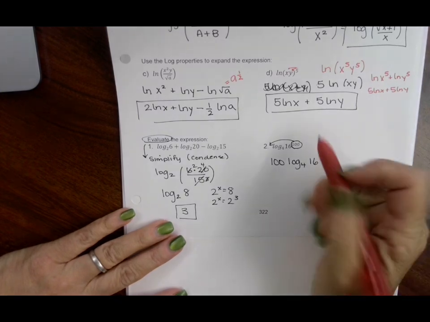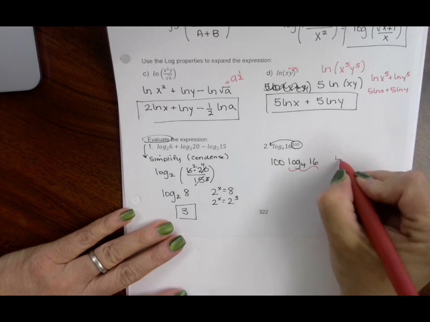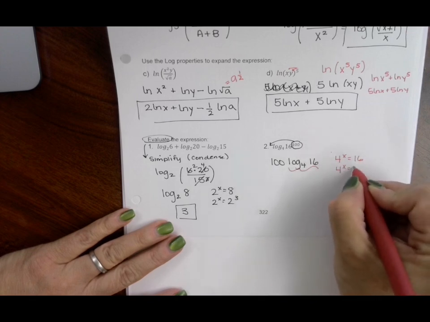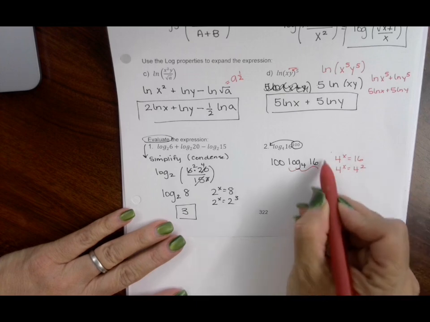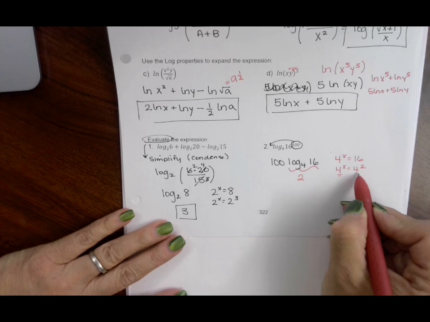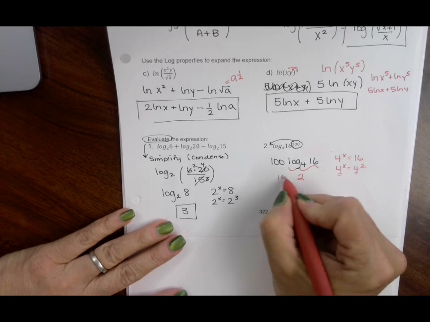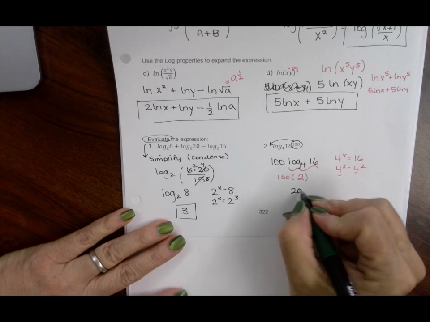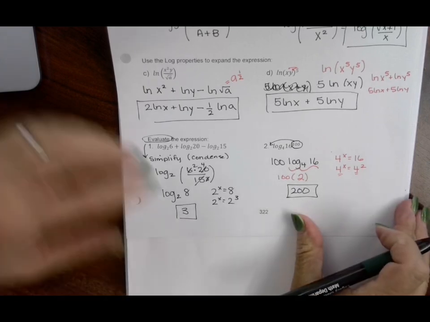So what I'm going to do now is just evaluate this guy. So I have 4 to the x equals 16. So 4 to the x equals 4 squared. So all of this simplifies to 2. X, so same base, so x equals 2. So this gives me 100 times 2. So this whole thing becomes 200. And that's it.